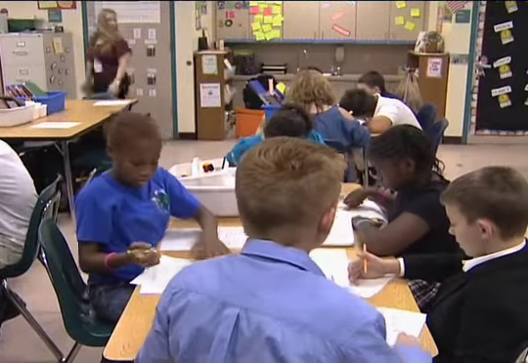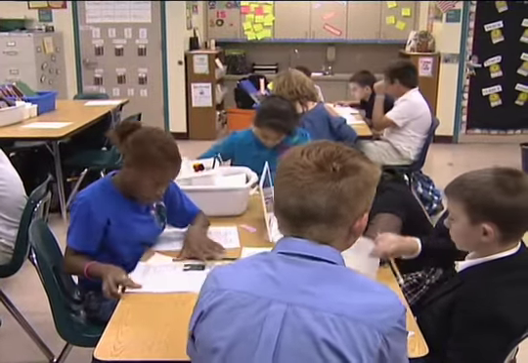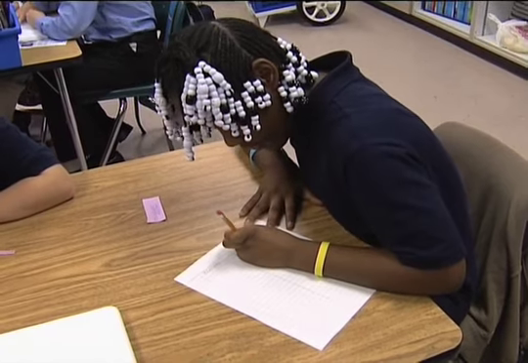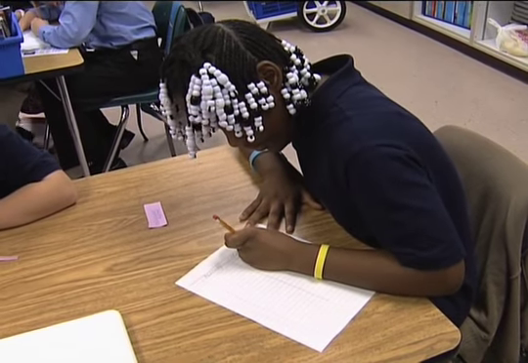Like, for example, the branches of government. They actually created a tree, and each leaf was a detail. So it was main idea and detail. So everything they did hit every benchmark that our state wants. So it was really great because they didn't realize through all these subjects they learned everything. We did cross-curriculum the whole way through and they loved it.